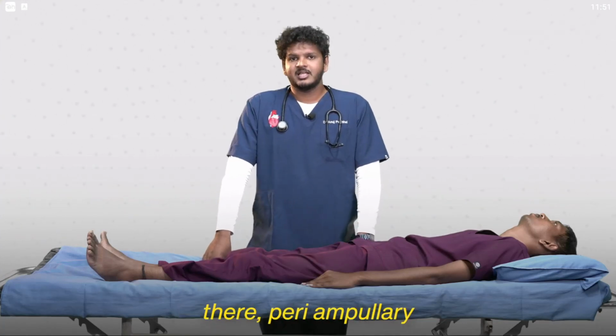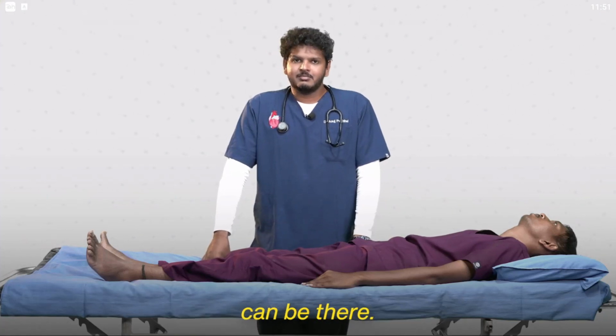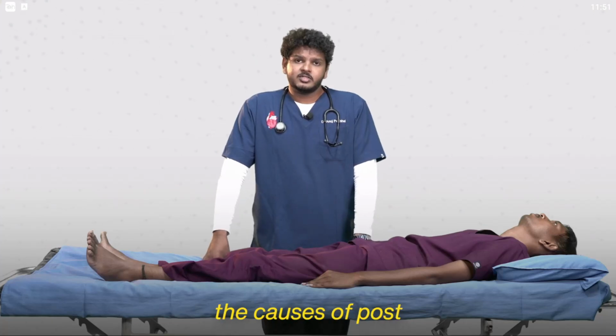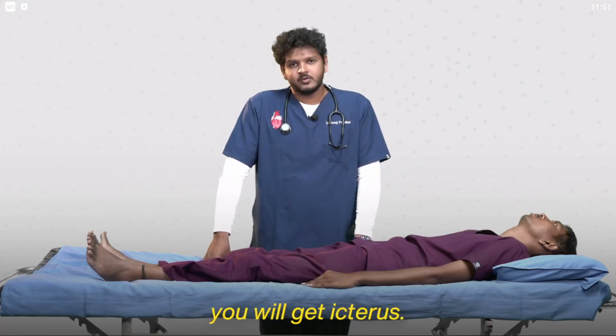CA head of pancreas can be there, periampullary carcinoma can be there, CA gallbladder can be there, cholangiocarcinoma can be there. It might be that a post-operative stricture has formed. So those are all the causes of post-hepatic jaundice. In short, whenever bilirubin is more than 2.5, you will get icterus.